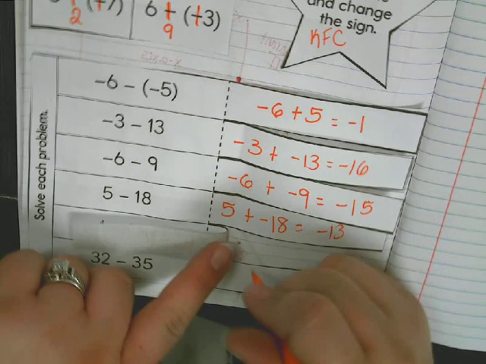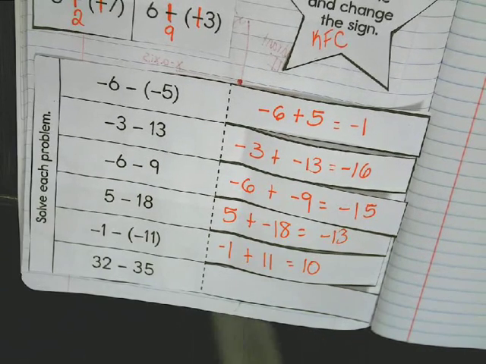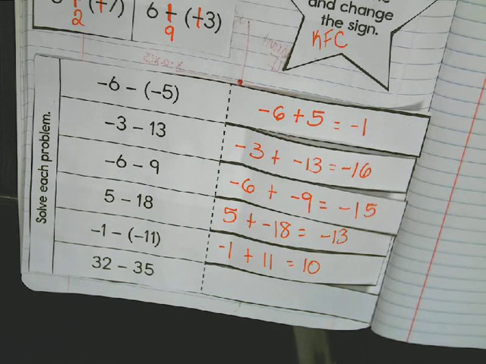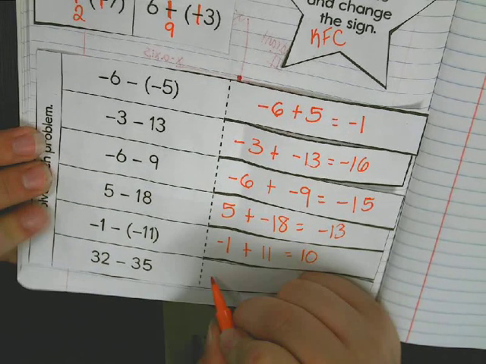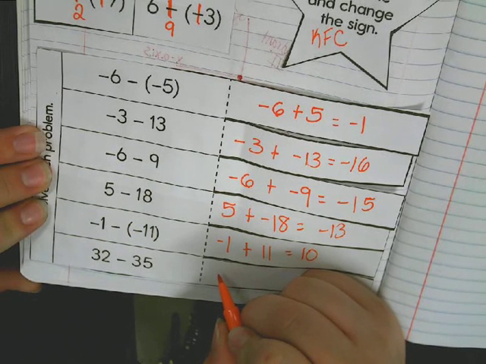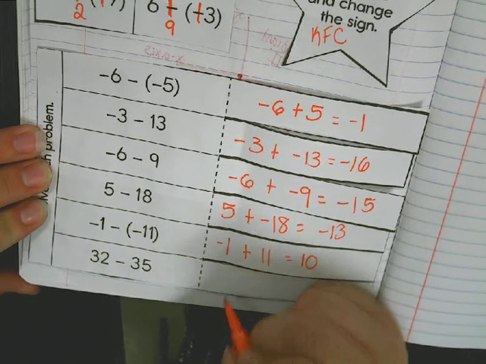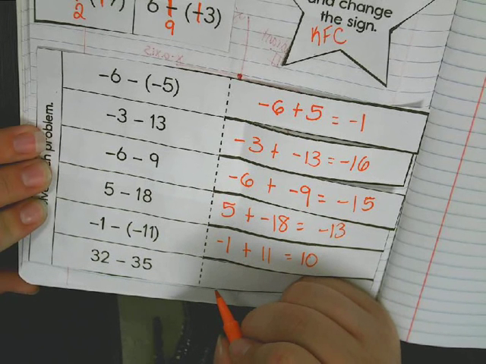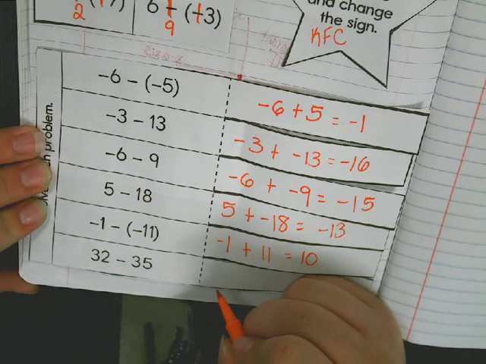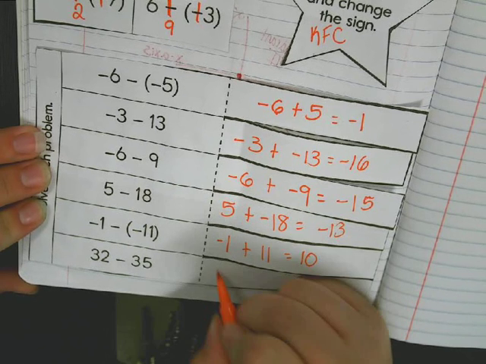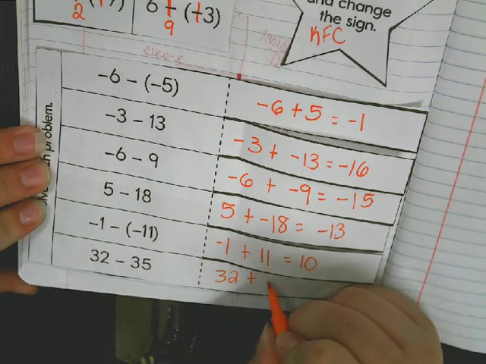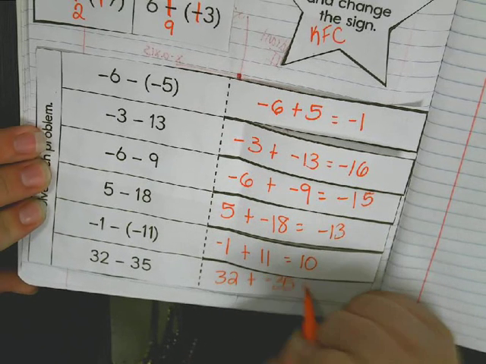And the last one, 32 minus 35. Who thinks they can do it? Jaime? What do you do with the first number? You leave it the same, so it's 32. Plus... can we close the scissors though? Put them down so you don't stab yourself, please. Thank you. So 32 plus -35. Good. Which gives you 3. Positive or negative? Negative. -3. Good.